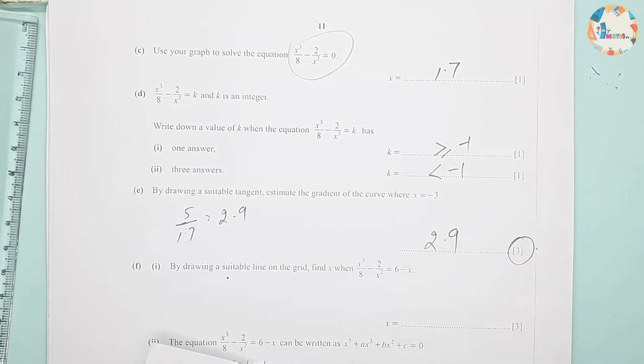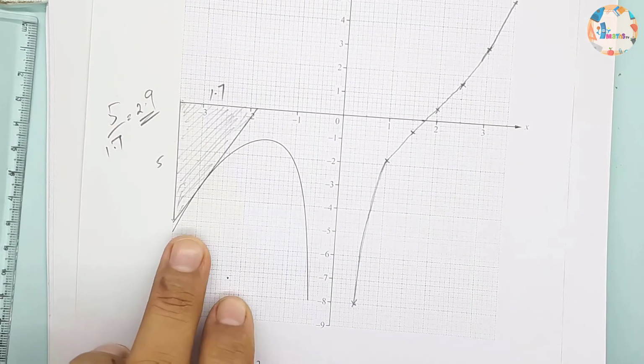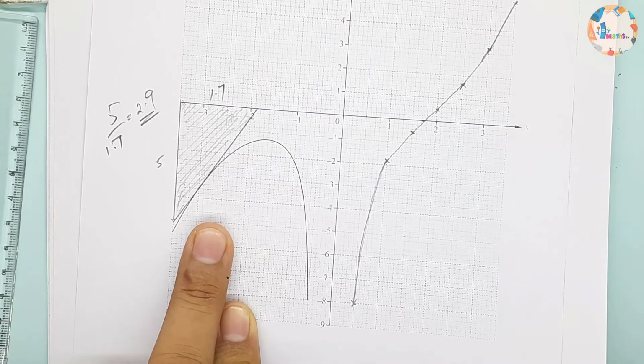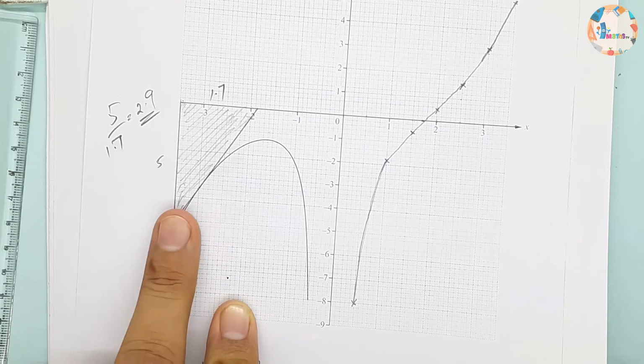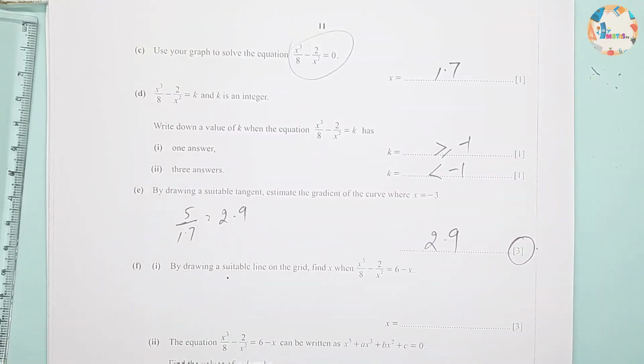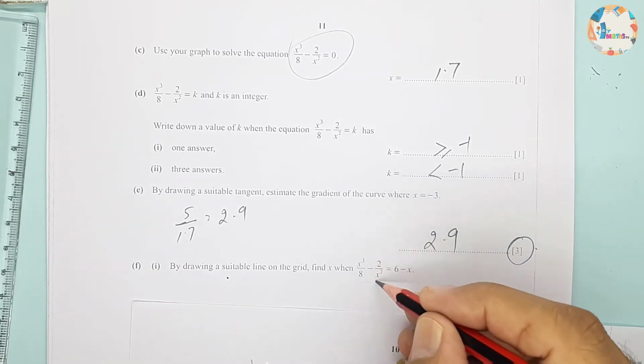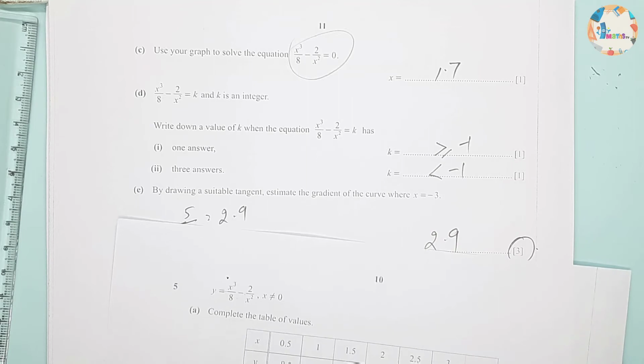This is 3 marks, because we have indicated on this grid also, we have shown our triangle, how we have calculated. So for this working also, you will be getting marks. So this will be a 3 marks question. Now by drawing a suitable line on the grid, find x when this is equal to 6 minus x. So our line will be, this is basically the y portion, so y is equal to 6 minus x.